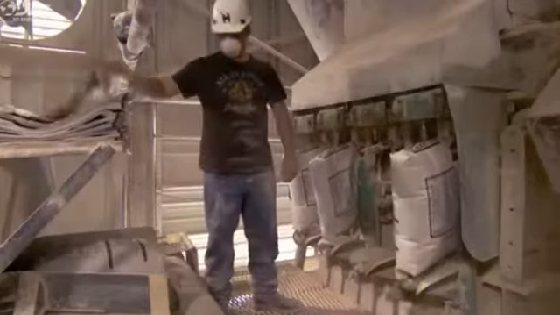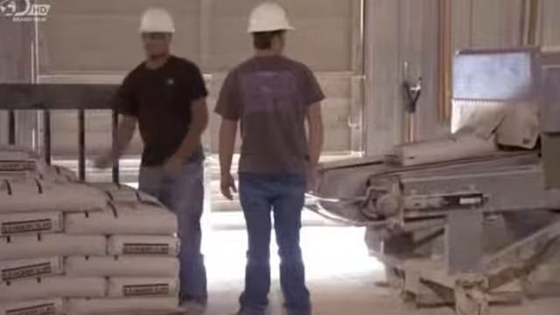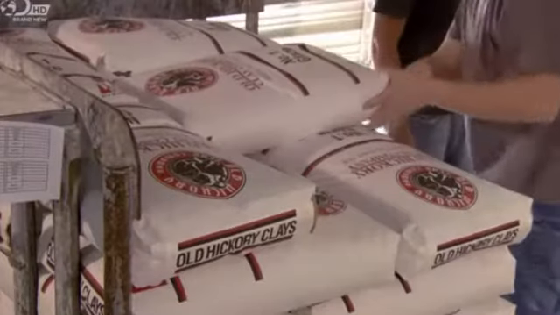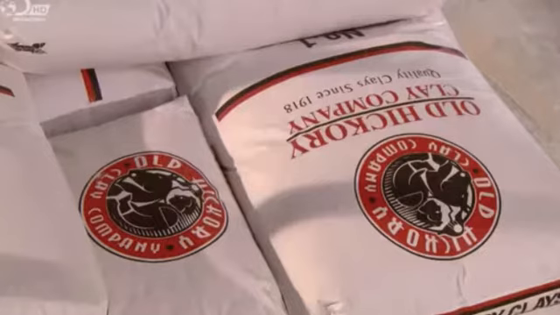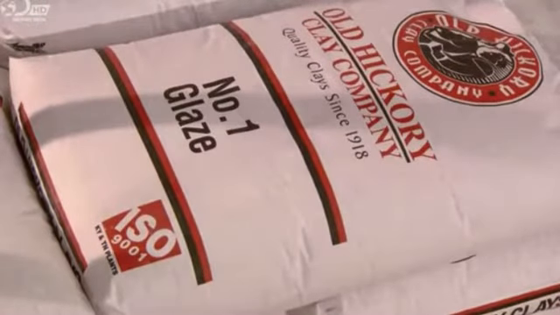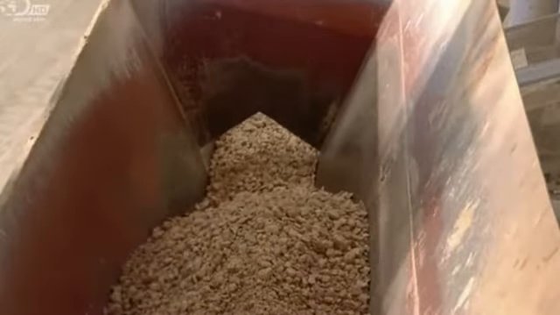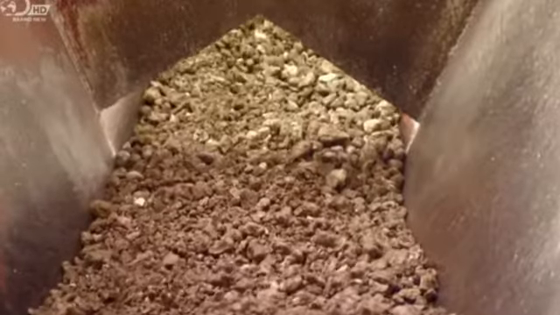The end user will add water and other ingredients to turn this particular blend into a glaze for items such as tiles and sinks. In powdered form, the clay is lighter and cheaper to ship. Some customers prefer wet processed clay, even though it's heavier. For that, they add water and chemicals to make it into a slurry.